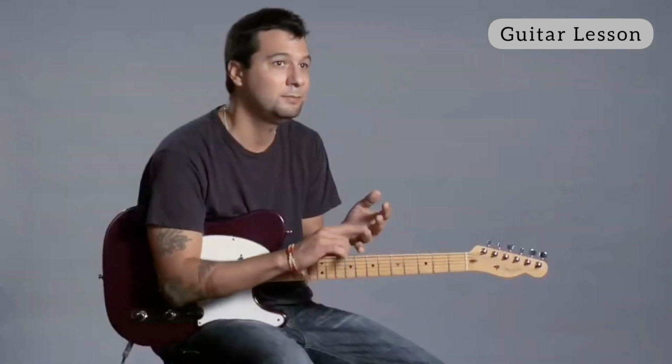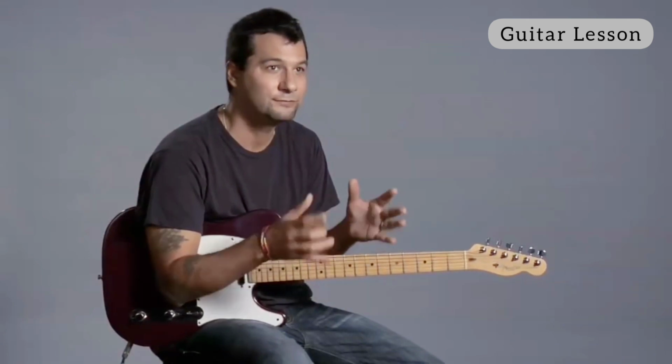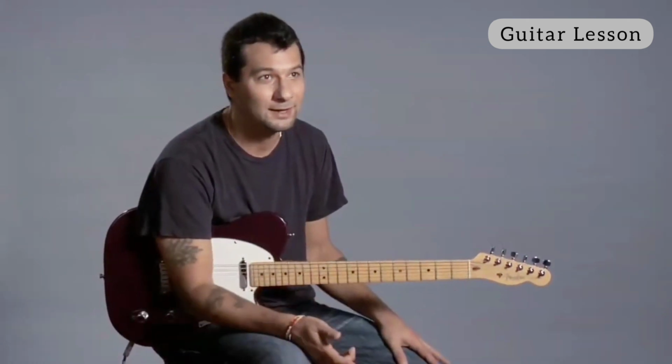Let's talk about finding every note on the guitar. If you know anything about music, the musical alphabet goes from A to G, and then it starts all over again, and it goes on forever, right? So you have A, B, C, D, E, F, G, and then it starts again on A.